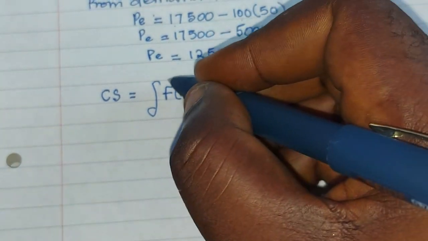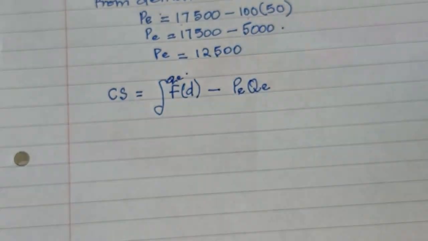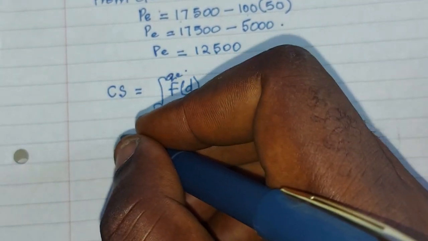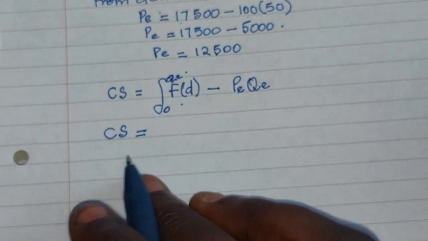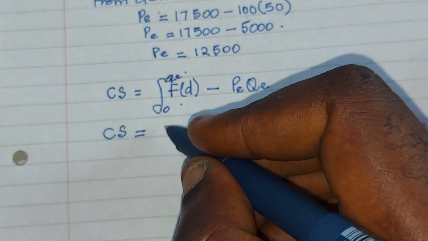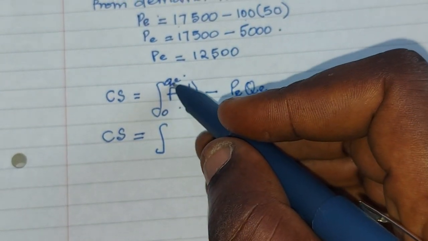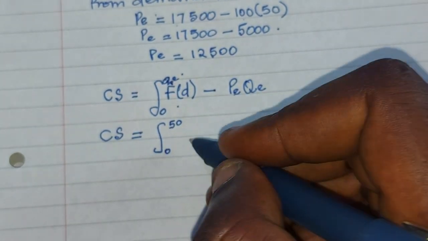The upper limit is QE, the equilibrium quantity, and the lower limit is 0. So we have CS, consumer surplus. The equilibrium quantity is 50 and this is 0.